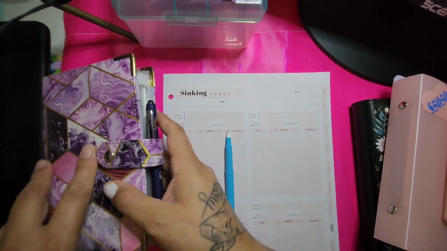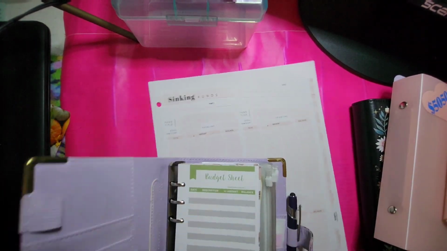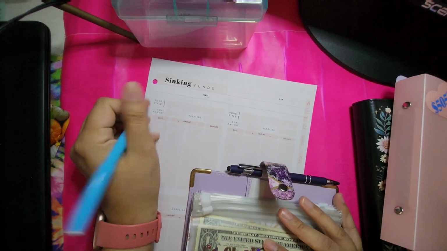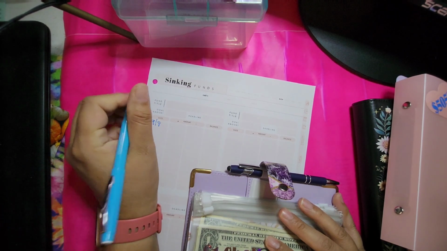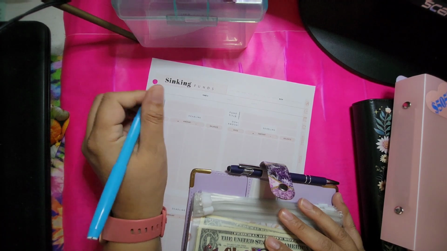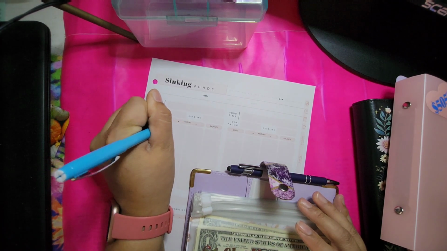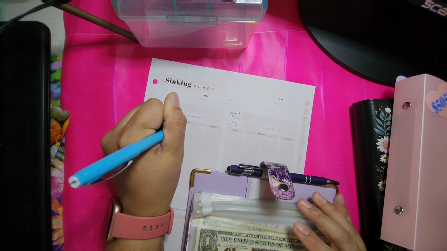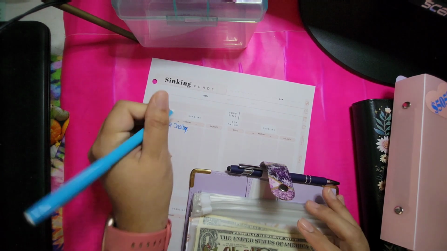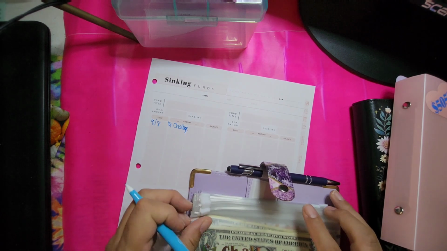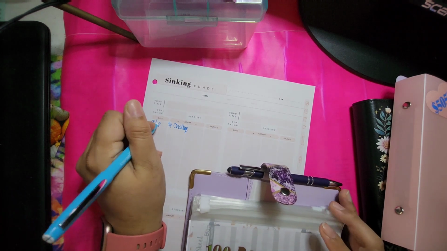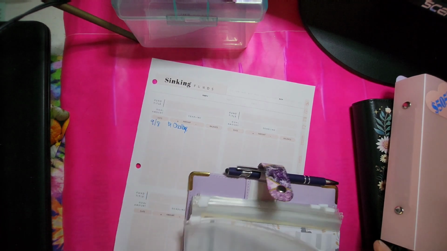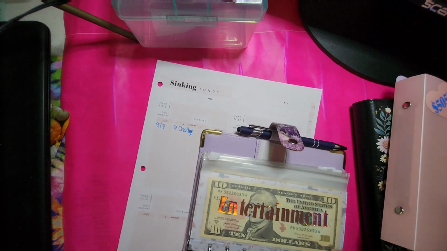So we're going to start with my low priority sinking funds, and I'm going to list them out. It has a date here, so I'm just going to do 9/8 for the date. The name is $1 challenge, and the amount. I'm going to list them all out. Not trying to be disorganized, guys, but we will get through it. Entertainment.